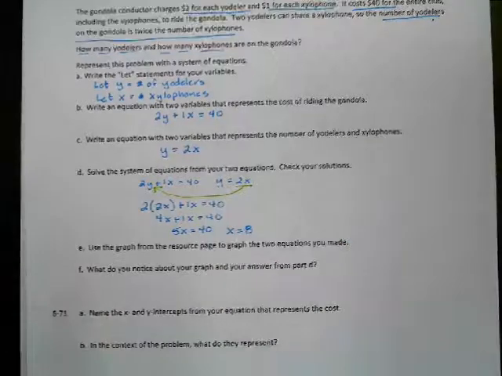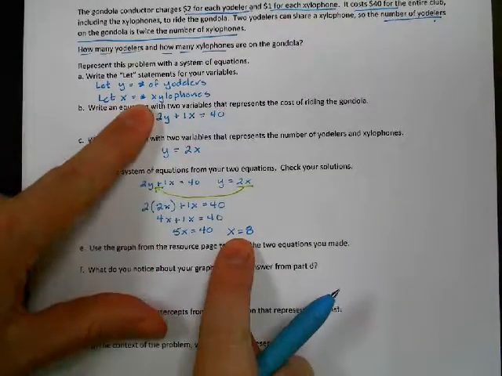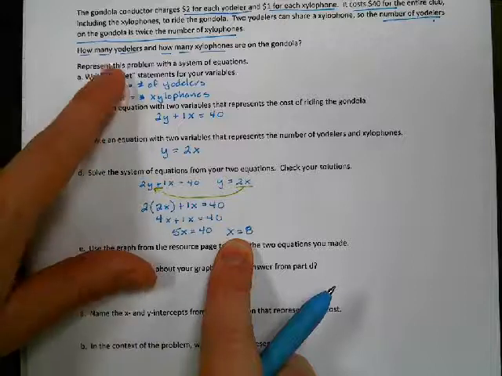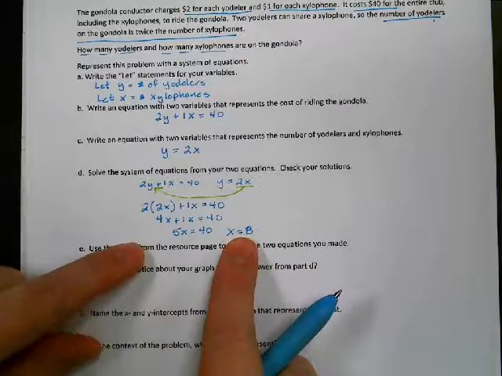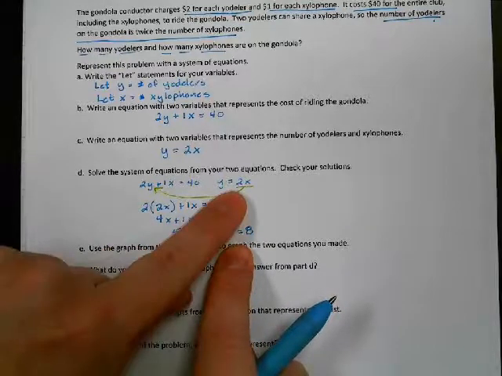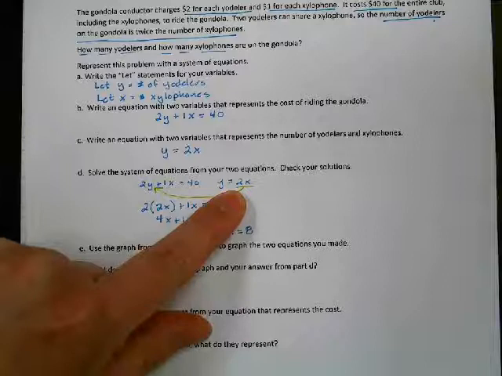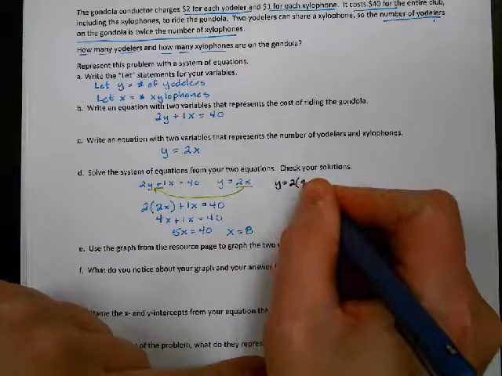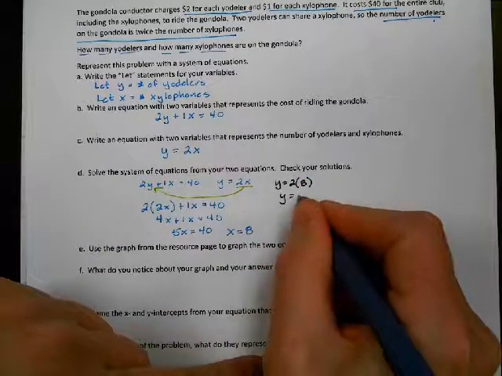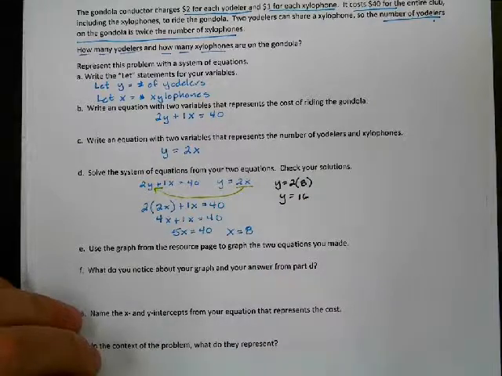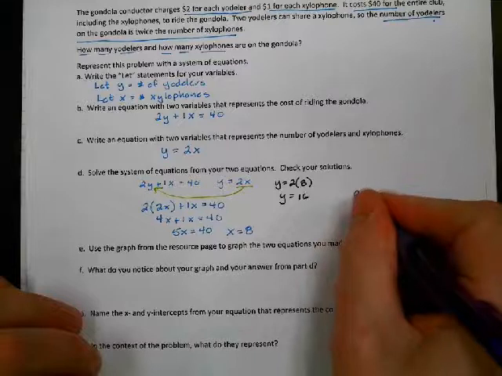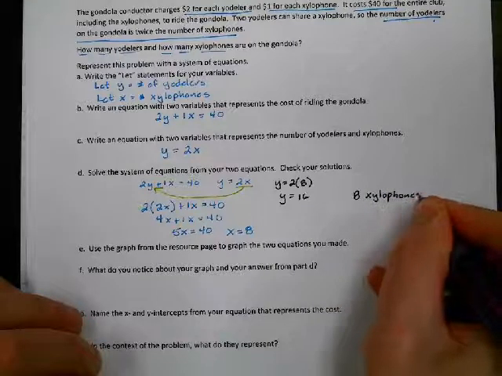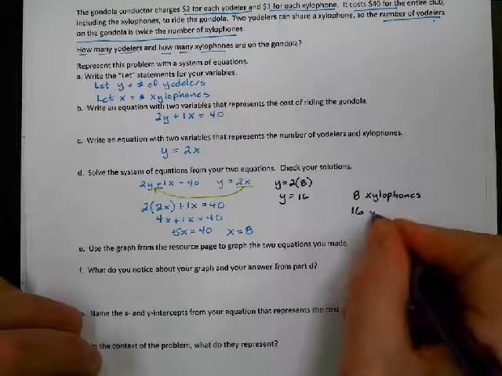So what did I just solve for? X, the number of xylophones. It looks like there's 8 xylophones. Okay, so if there's 8 xylophones, this asks me how many yodelers and xylophones. So I've only got half my answer. There's 8 xylophones. Well, what I can do is I can use this equation right here to plug in. So I'm going to do y equals 2, and instead of x, I'm going to substitute 8. So I find out that there are 16 yodelers. So my final answer is there is going to be 8 xylophones and there's going to be 16 yodelers.